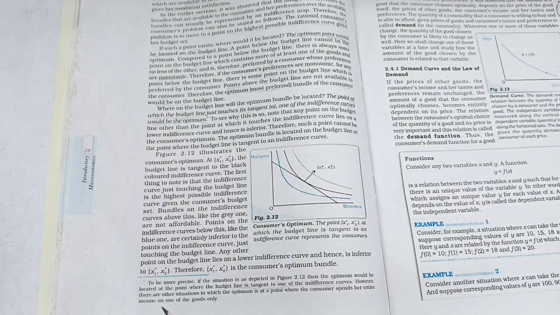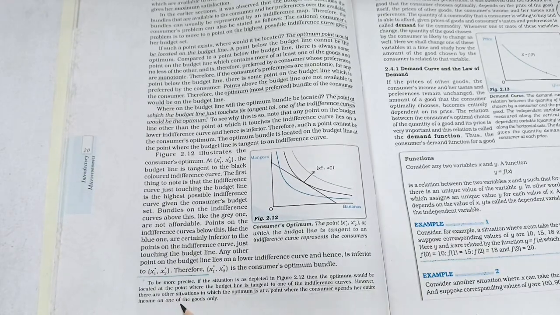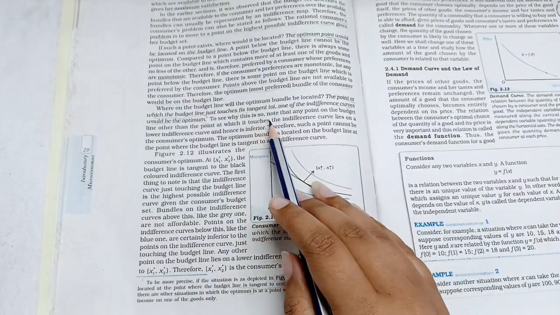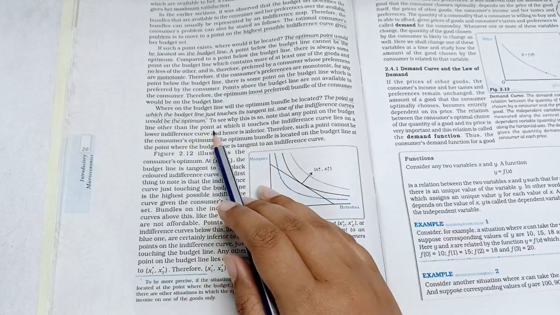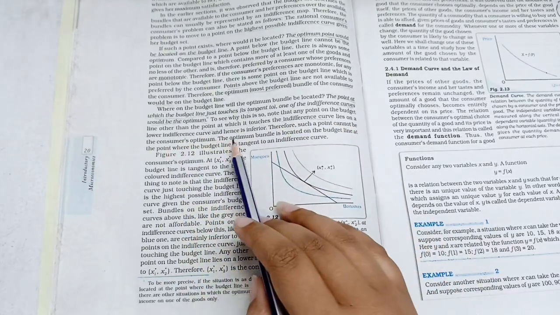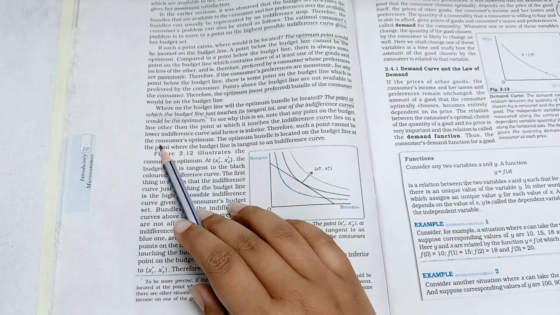However, there are other situations in which the optimum is at the point where the consumer spends her entire income on one of the goods only. To see why this is so, note that any point on the budget line other than the point at which it touches the indifference curve lies on a lower indifference curve and hence is inferior. Therefore, such a point cannot be the consumer's optimum.